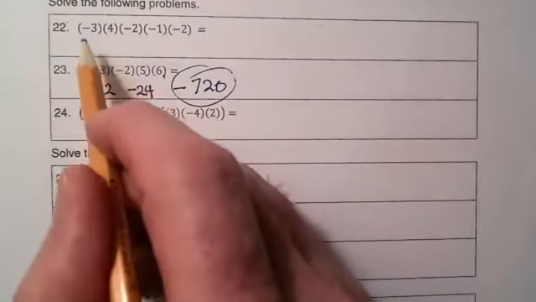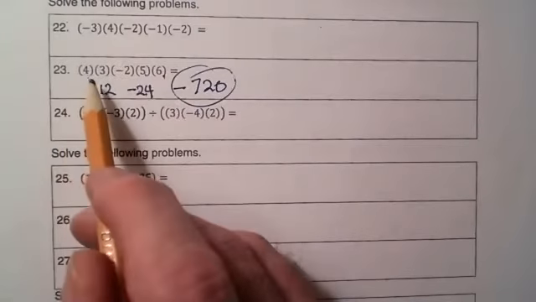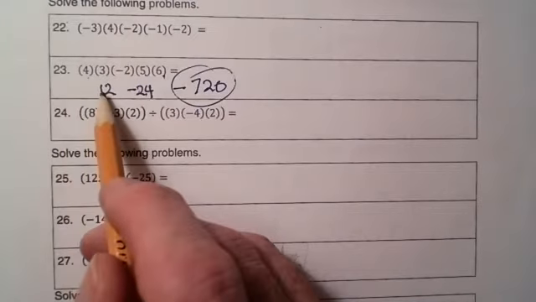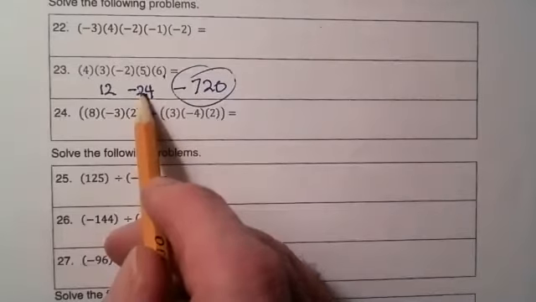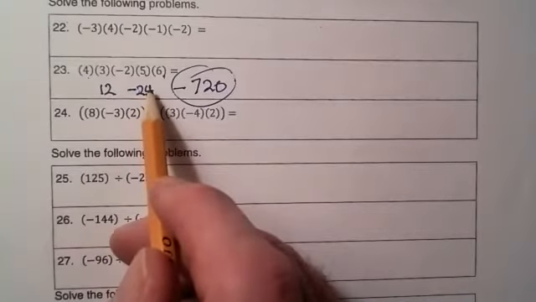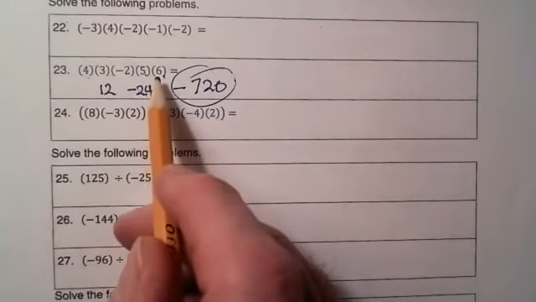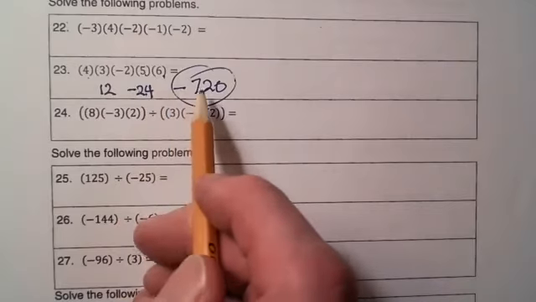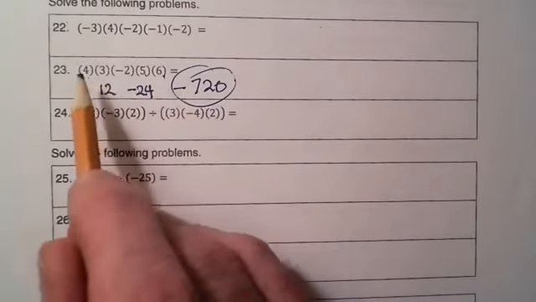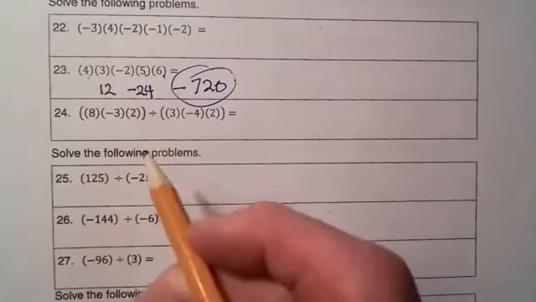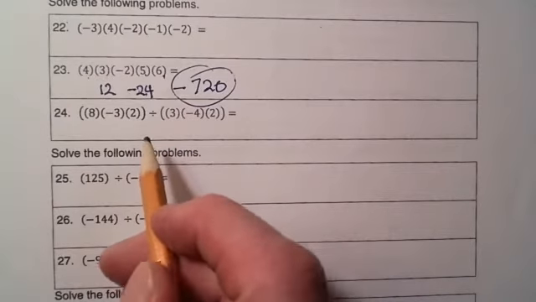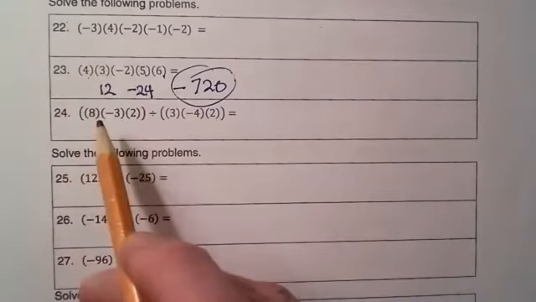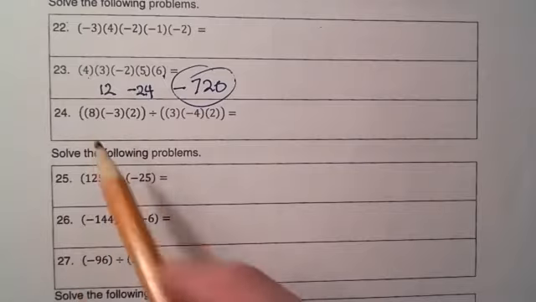So on this one, I'll just do the next one down here. I've got 4 times 3 is 12, times a negative 2 is a negative 24, times a 5 would give me a negative number, times another number gives me negative 720. So just multiplying from left to right gives me a negative 720. Okay. And again, for all of these practice ones, you've got an answer sheet that'll tell you all the answers.